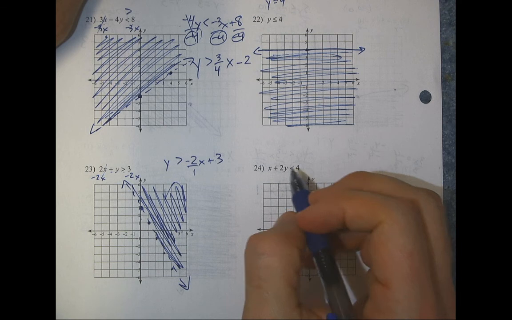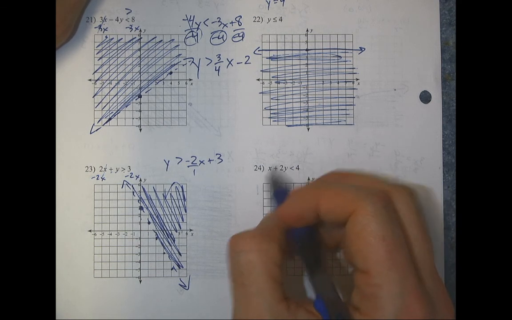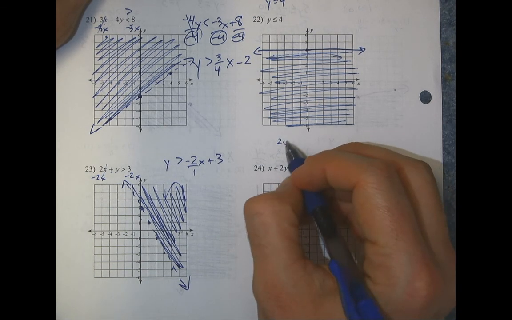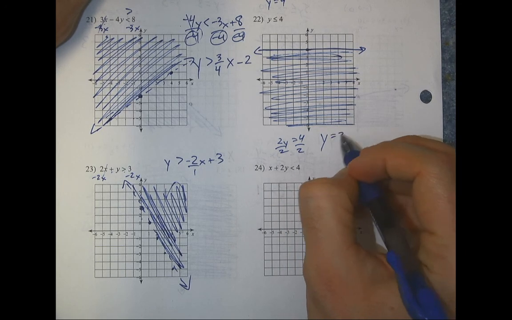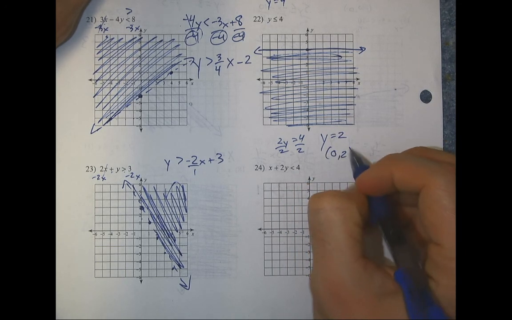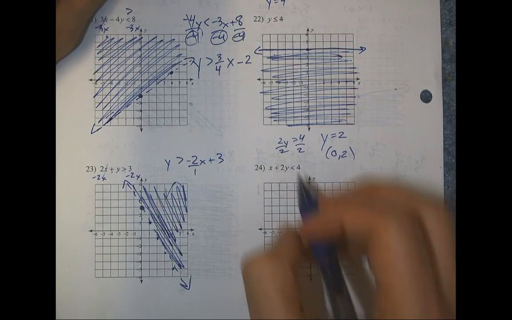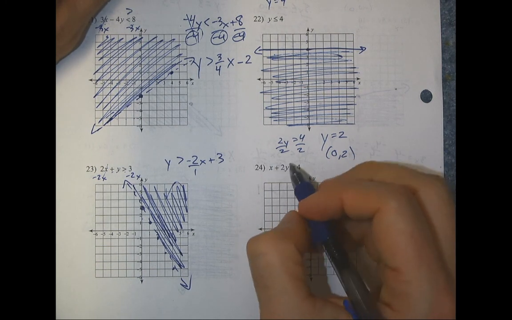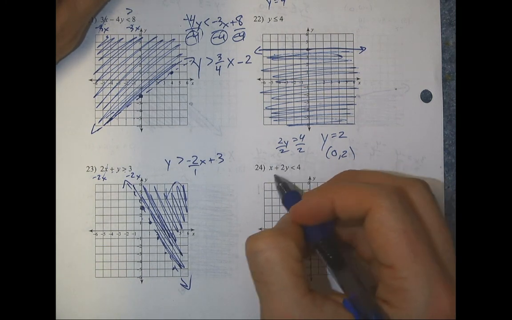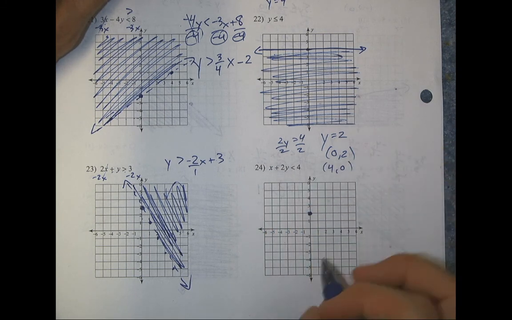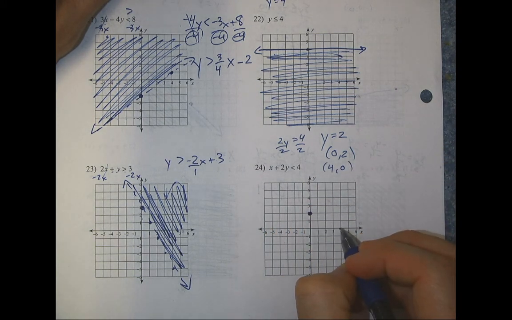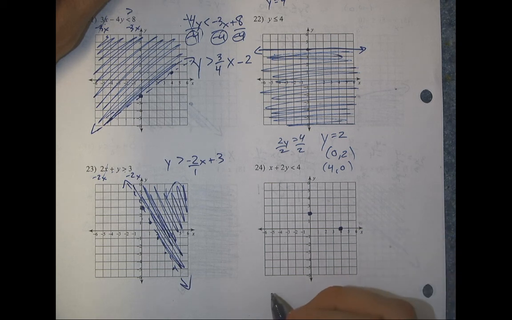This one will be a good one for your intercepts. If you plugged in 0 for x, you have 2y equals 4. You would divide by 2, so y equals 2. That's a 0, 2 point. And if you were solving for x, you'd plug in 0 for y, which would just leave you x and 4. So x is 4. So it's 4, 0. So 0, 2 and 4, 0. Those would be your 2 points.